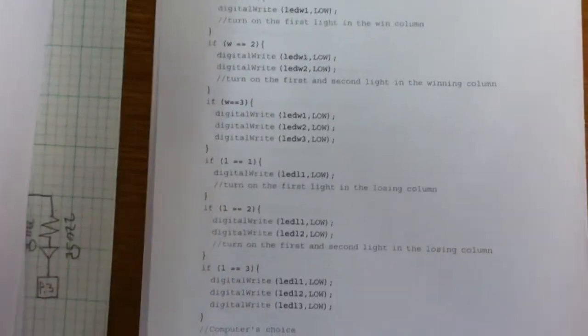And now if we go over to our actual code, you can see this is our initial button setups and LEDs. This is all the light show that we have. It goes on forever and ever. It's a very long code. And then here's our if statements.